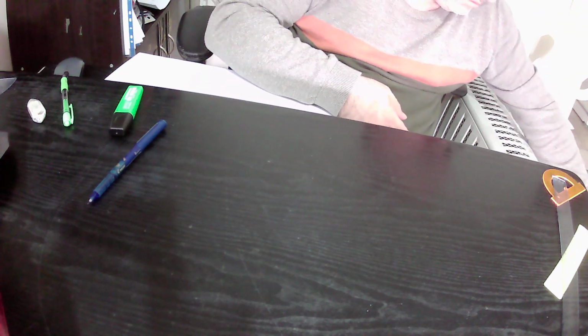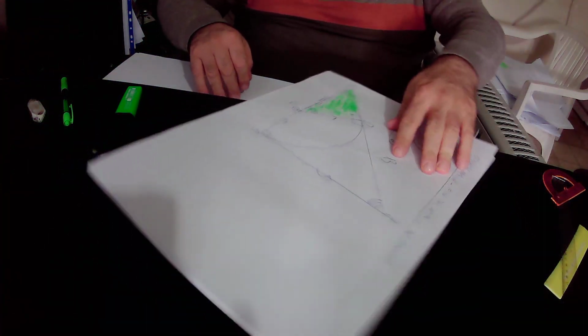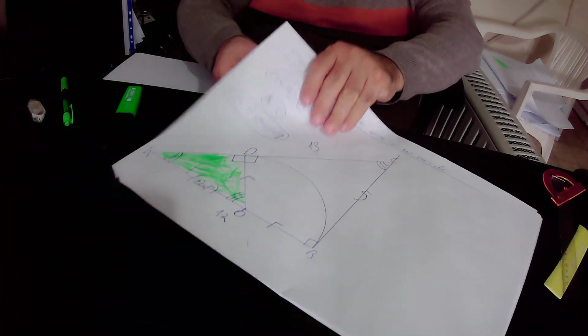Actually, we wanted to find out the area of this semicircle.